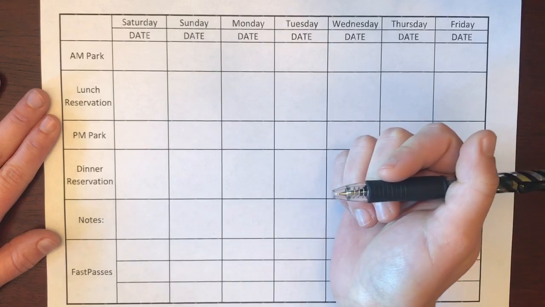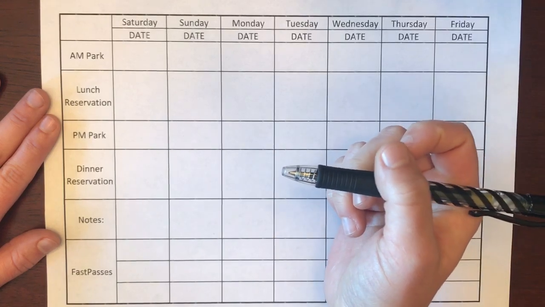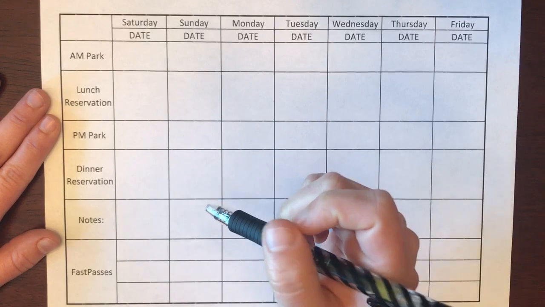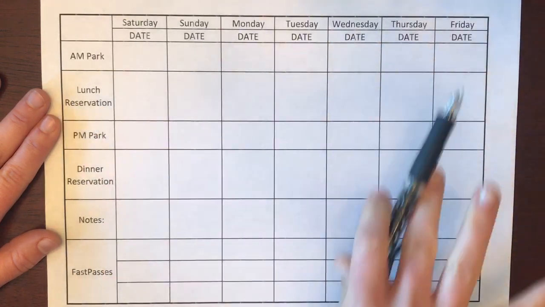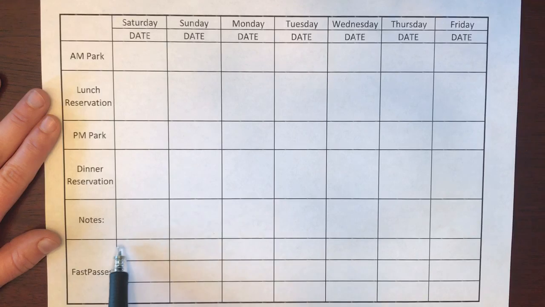If we're going to a party, like Mickey's Very Merry Christmas Party or Mickey's Not So Scary Halloween Party, I would write that down in this section. And then this part is a little new for me, but I found it to be helpful for this trip, or I should say my next trip, because this one is just an example. And then I will write the FastPasses down here that I have booked. So I'm not filling this out all at once.